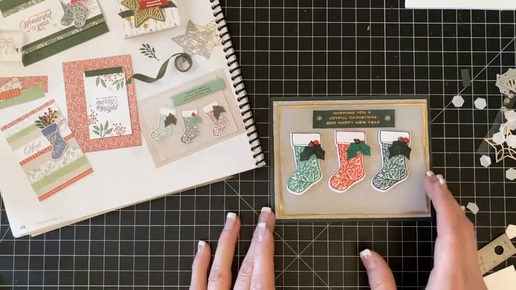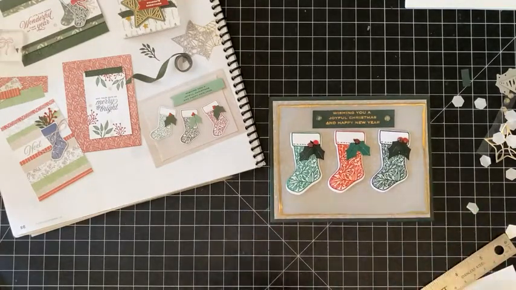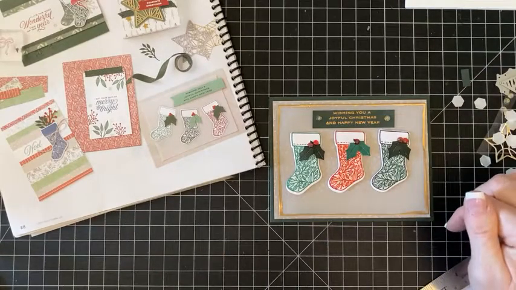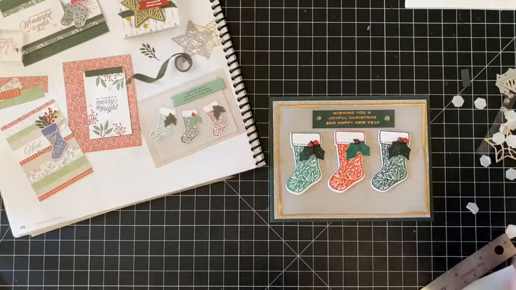I'll double check on that. And I knew when I saw that card, I wanted to add the evergreen. I knew that I had wanted to do that.